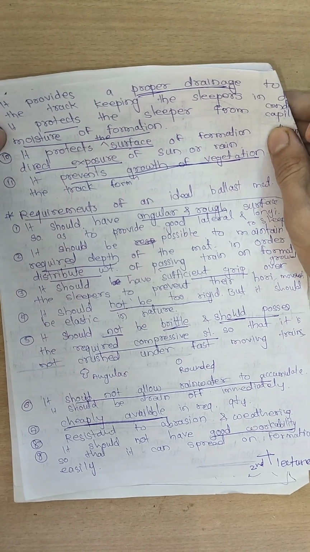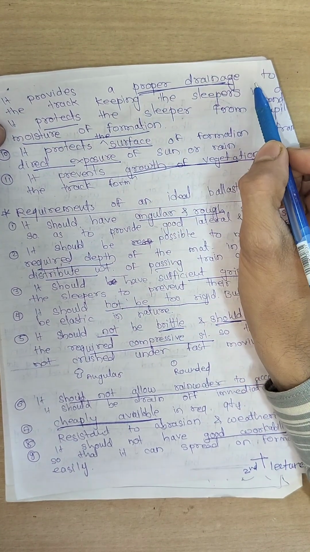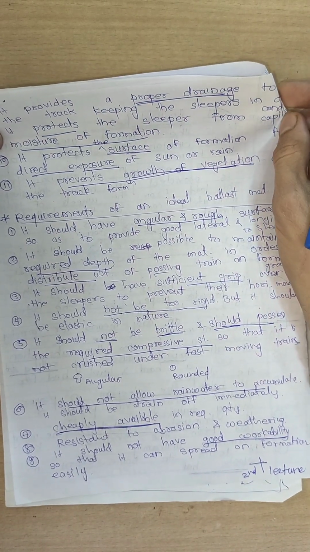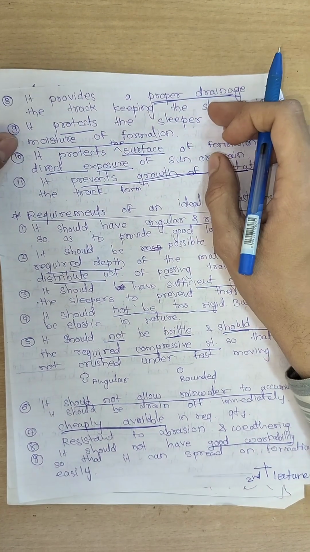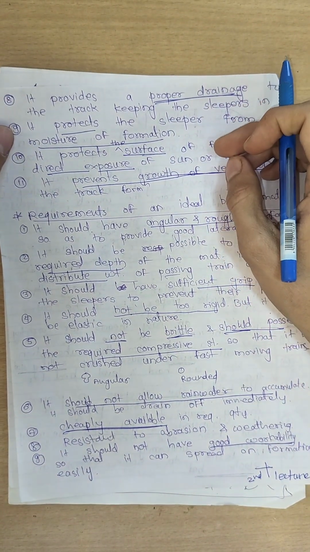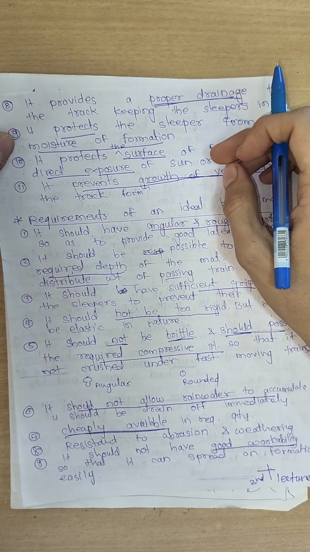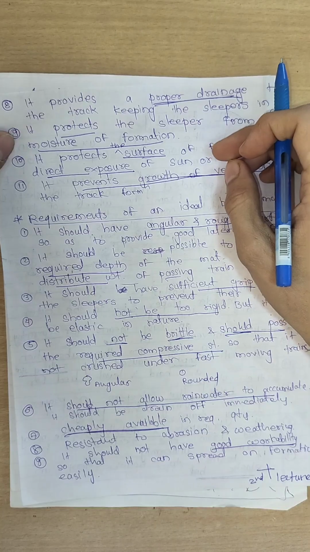Next function is it provides proper drainage to the track, keeping the sleepers dry in various conditions. So our ballast acts as a drainage layer also.